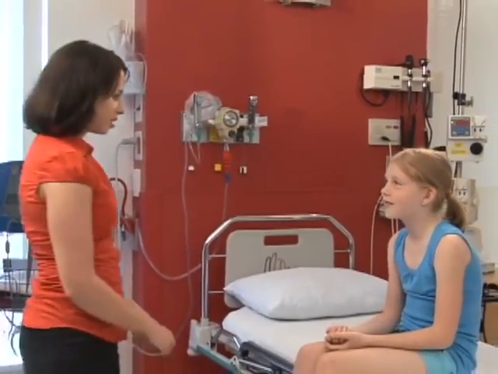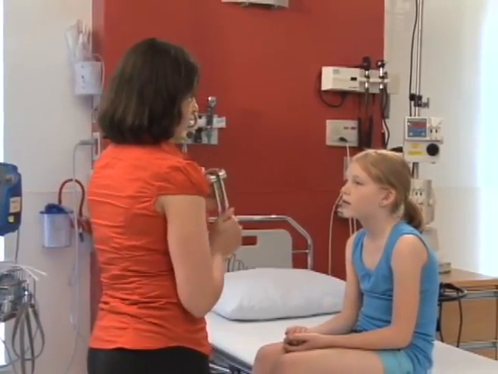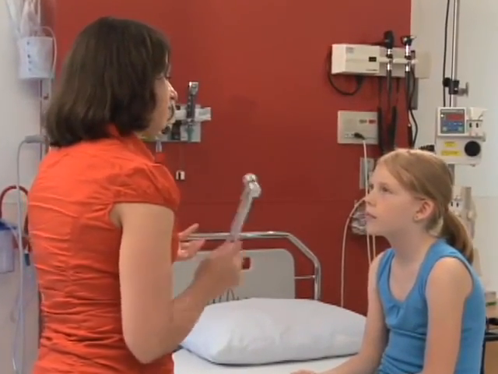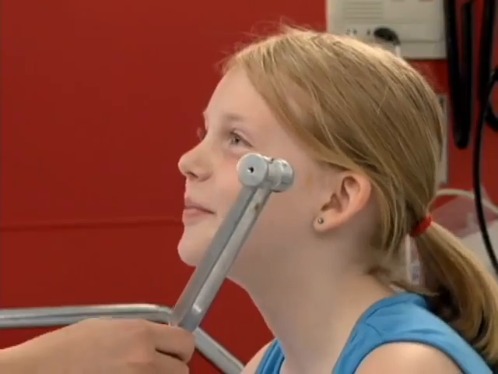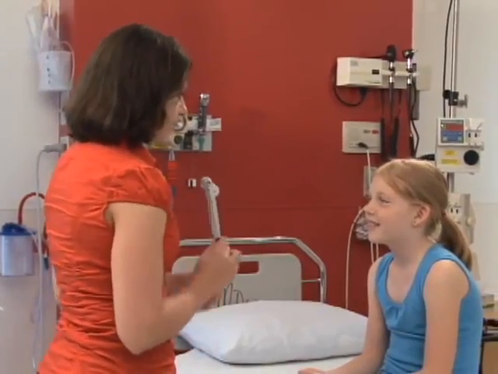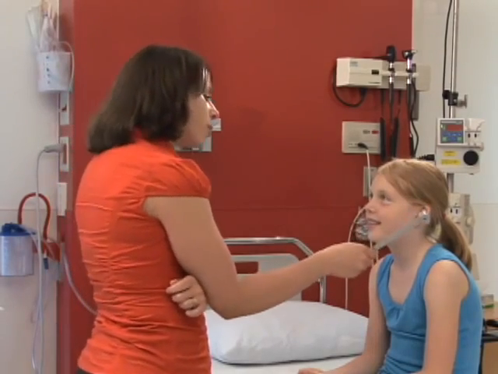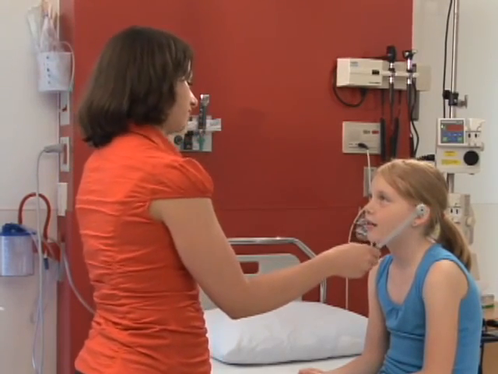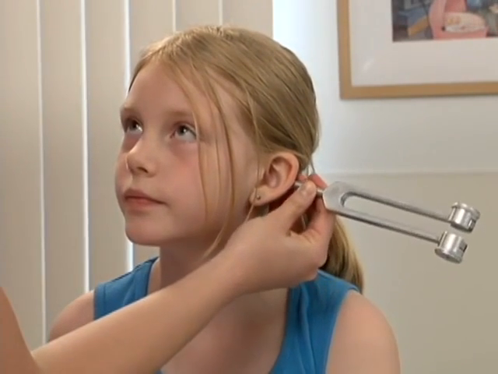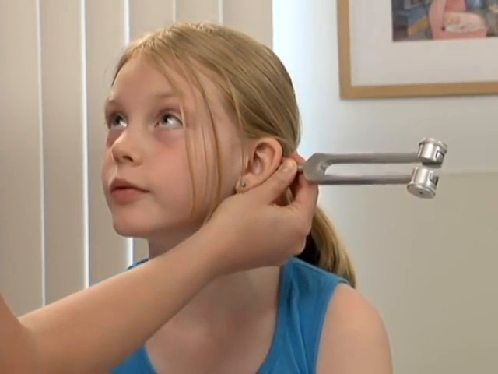The Rinne test compares hearing, conduction of sound in air with that of bone. Basically, a tuning fork is first held in front of the ear and then held to the mastoid process. So what we would do is I would hit it. Bone conduction is louder in conductive problems, while sensory neural deficits yield the same result for both, or perhaps slightly louder for air conduction. Very good.